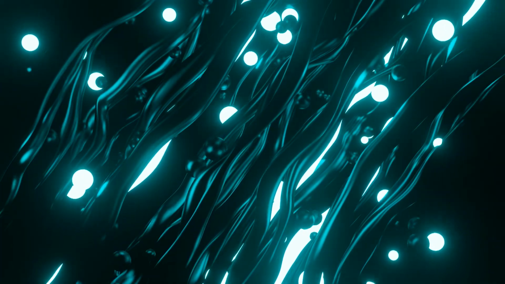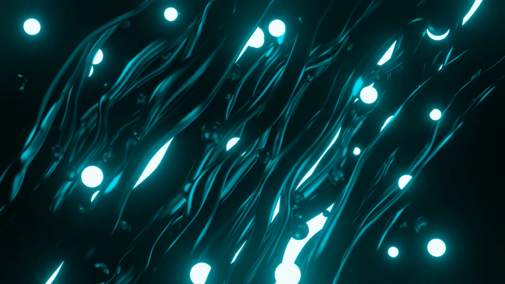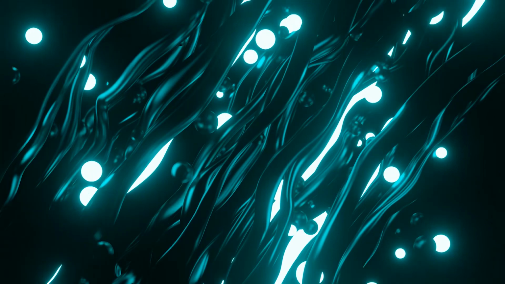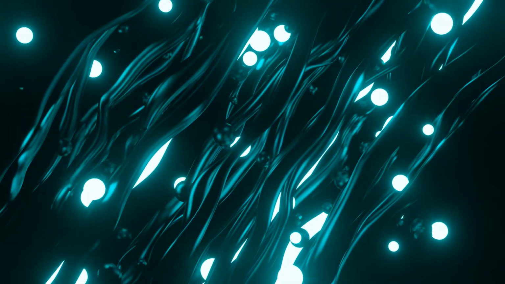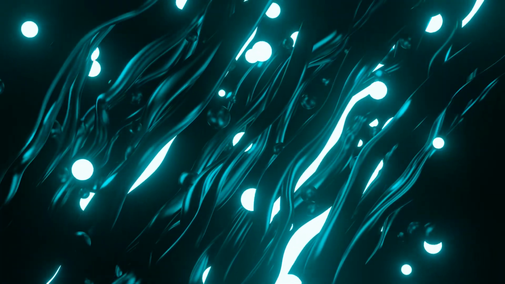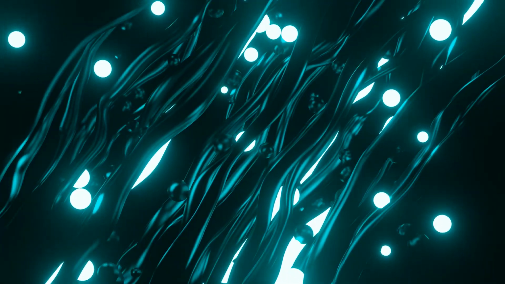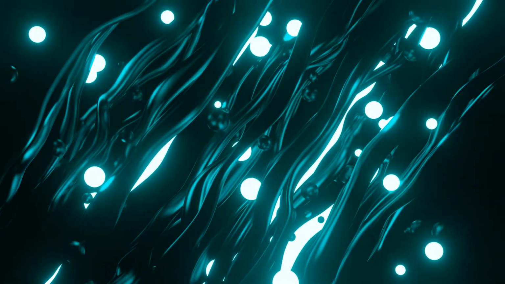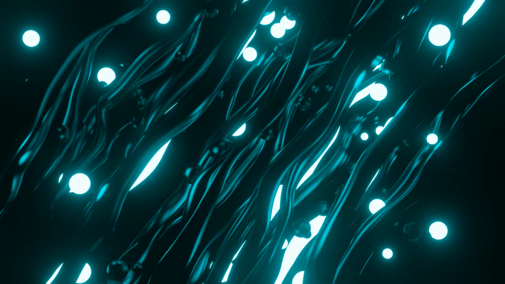In today's tutorial, you're going to be learning how to create these particular sci-fi wavy strands with particles moving in 3D motion randomly, yet perfectly looping. You'll learn so many techniques on creating loops in various methods, and I think watching this tutorial, although a bit longer, will definitely be worth it.